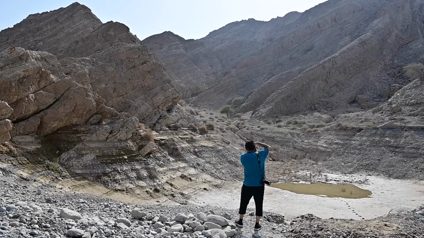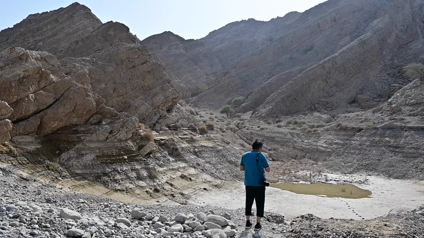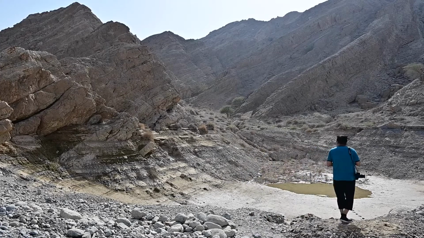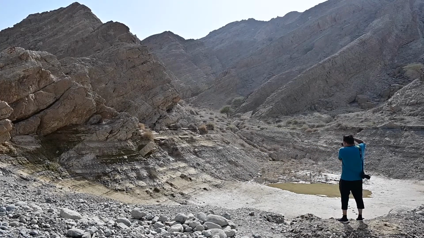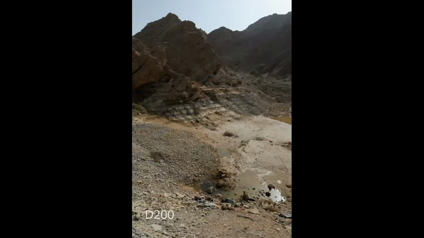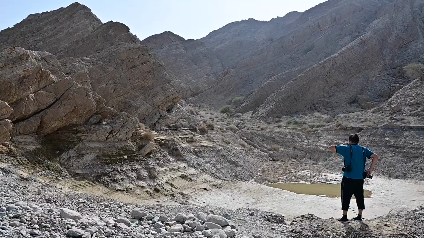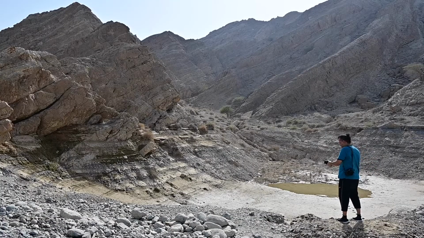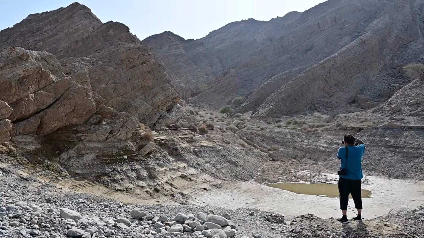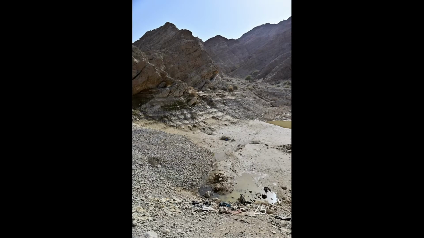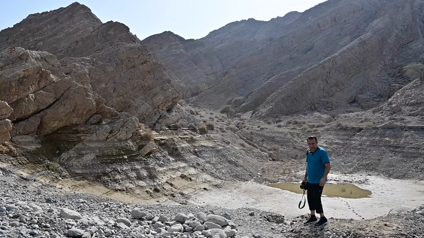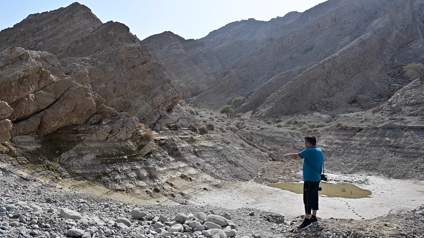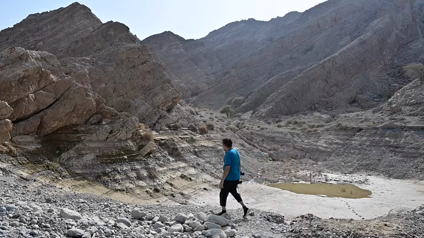I'll go vertical this time. Let's see, a good composition. Let's take this shot. Same. Okay, so this photo was taken at zero exposure. Now what do we do next? This is another shot.